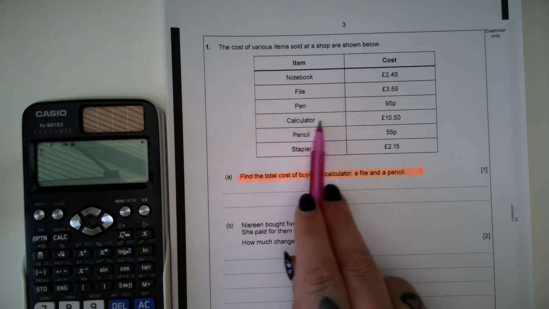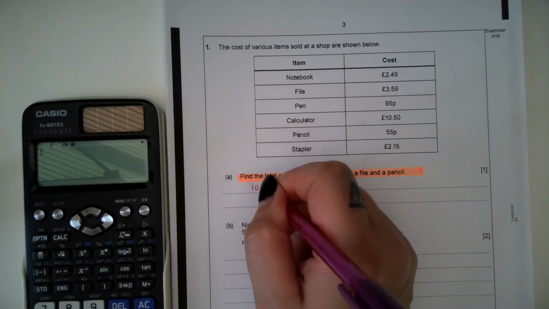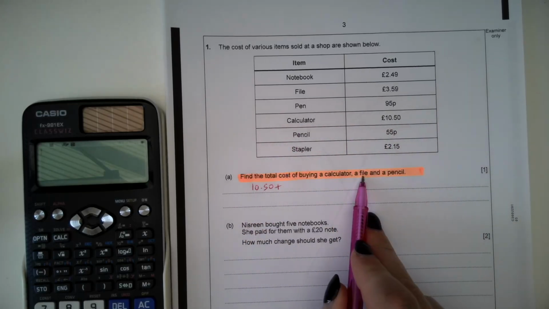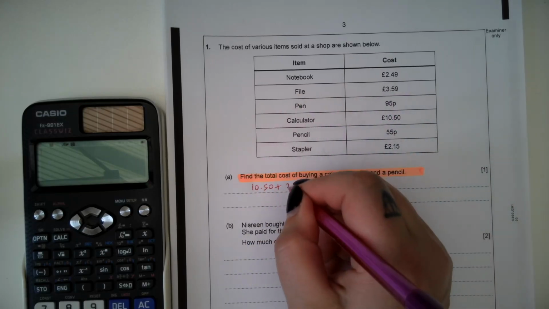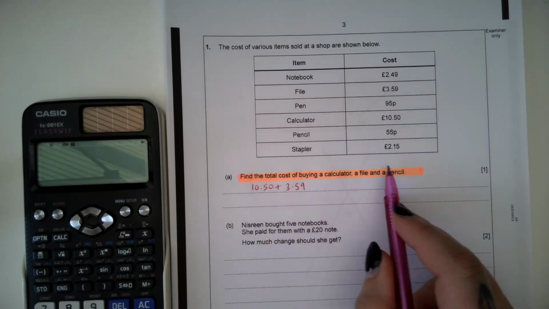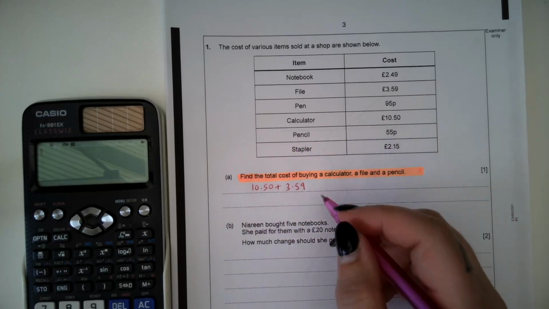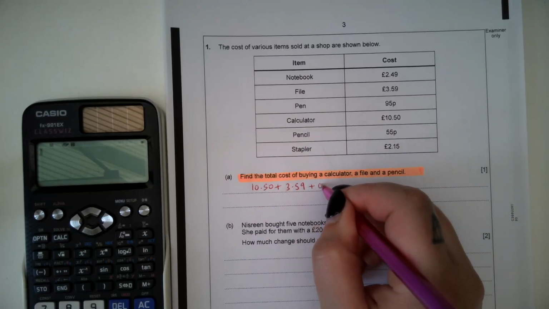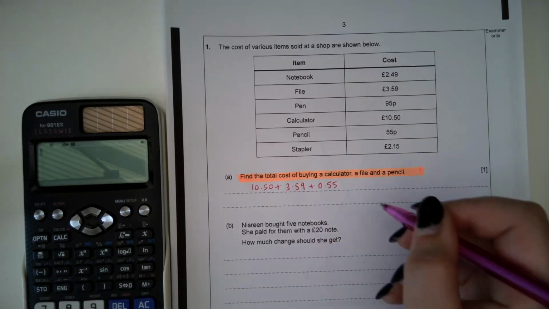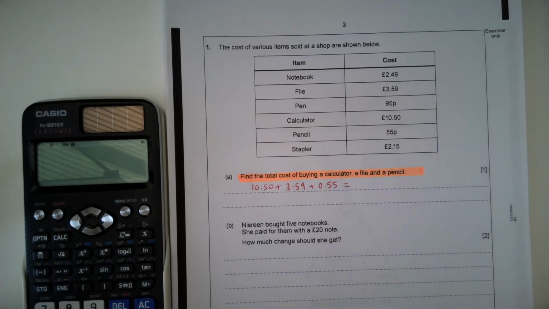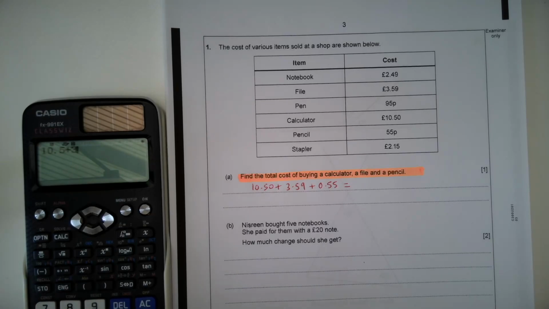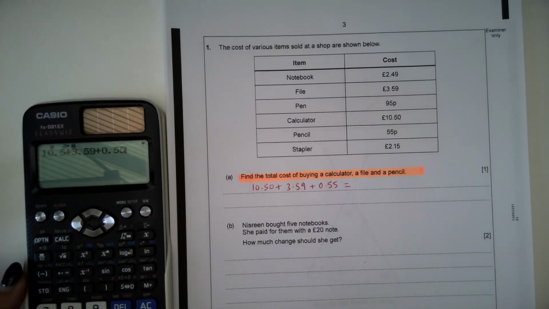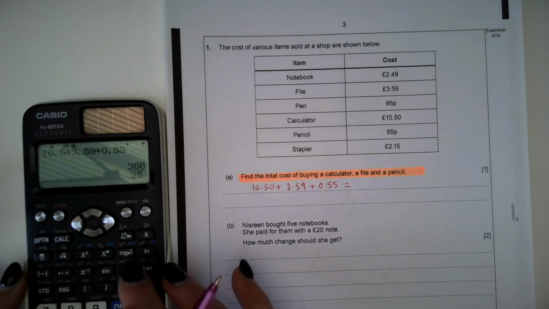So we want a calculator, so that's £10.50. And then we're going to add a file, £3.59. And then a pencil, 55 pence. But these are in pounds, so I'm going to write that as pounds as well. So 0.55 pounds. And then I'm going to add them together. So 10.5, 3.59, 0.55. Check that you've got them correctly in your calculator.